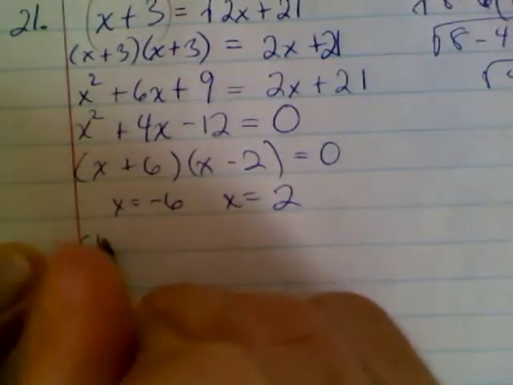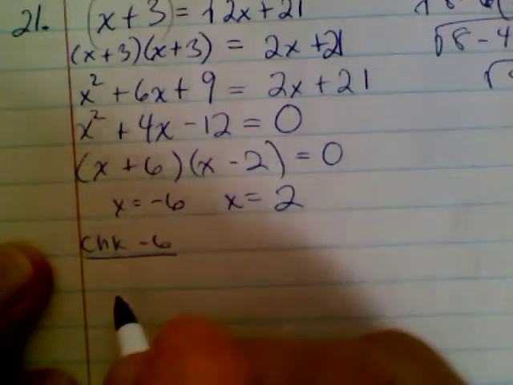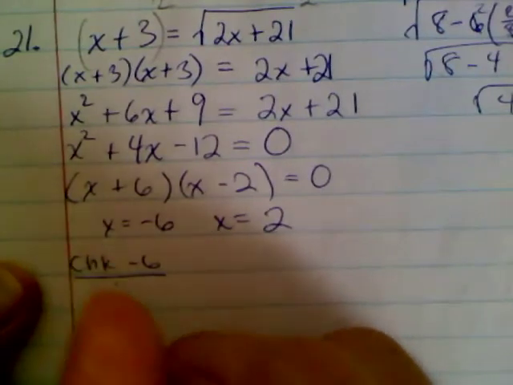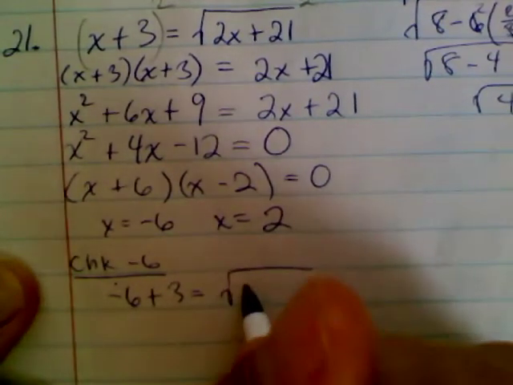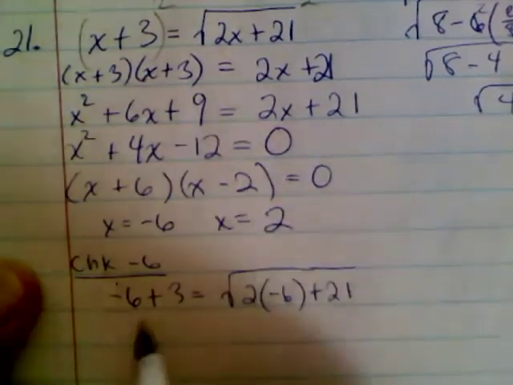And then you're going to check both of your answers. Check -6. And you go back to the original equation and plug it in for x. -6 plus 3, does that equal the square root of 2 times negative 6 plus 21? Negative 6 plus 3 is a negative number.